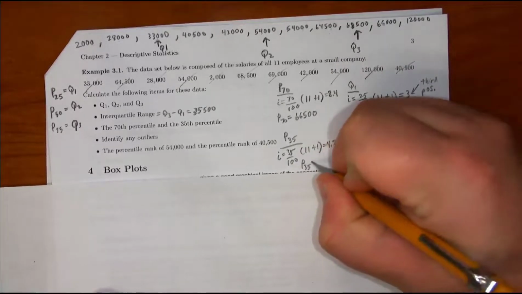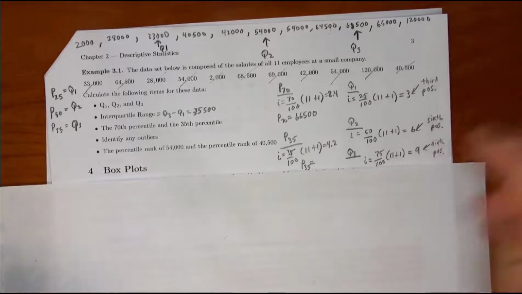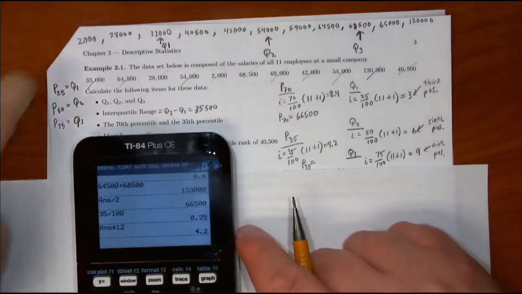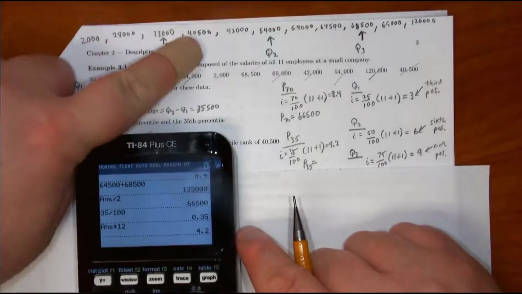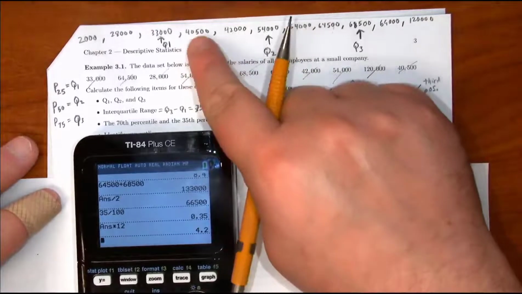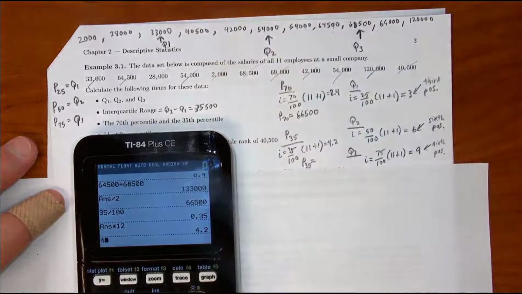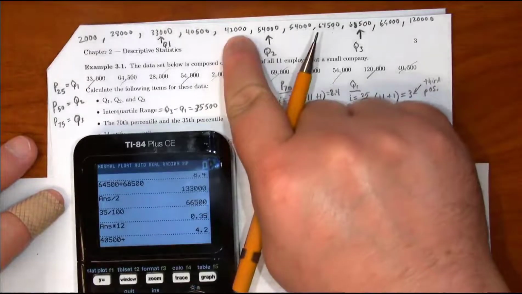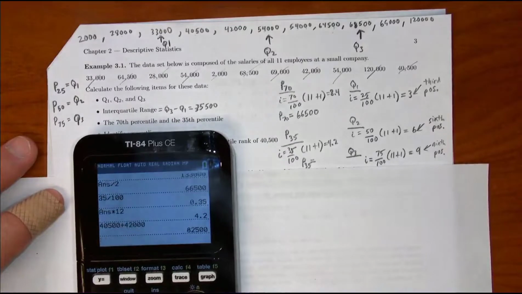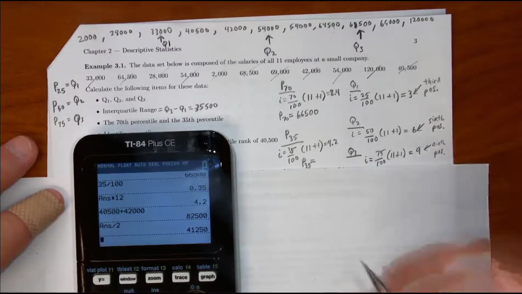P35 equals, okay, the 4th and the 5th positions. Let's see. 1st, 2nd, 3rd, there's the 4th position and the 5th position, these two. So 40,500 plus 42,000, divide by 2 to find their average, 41,250.